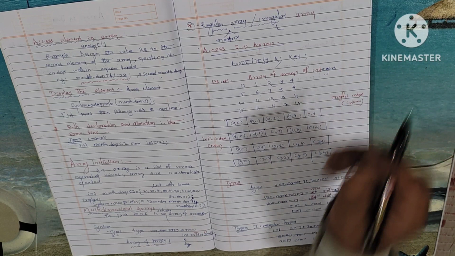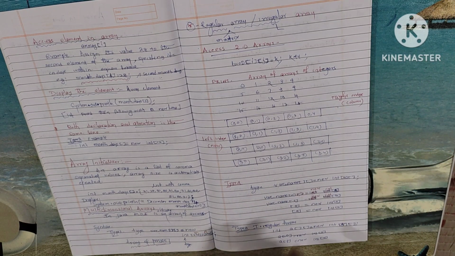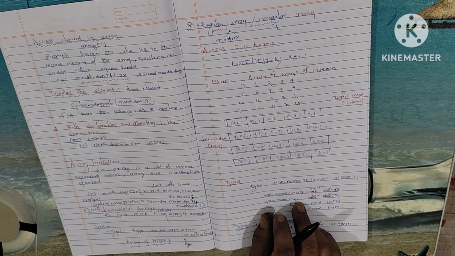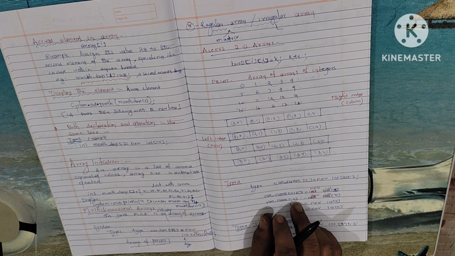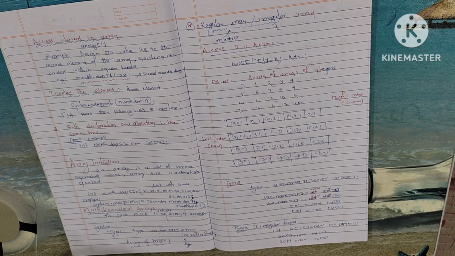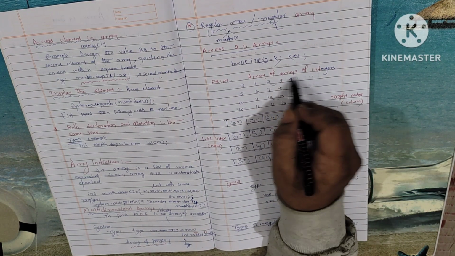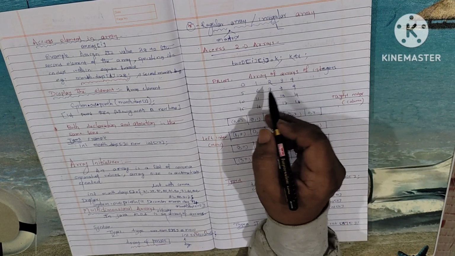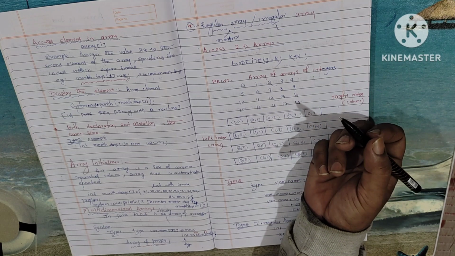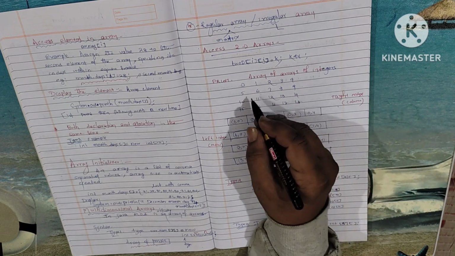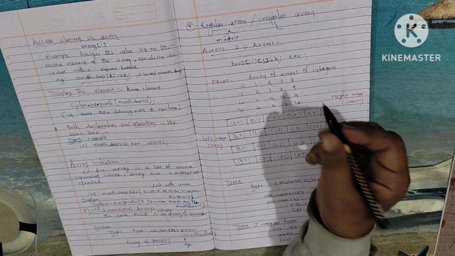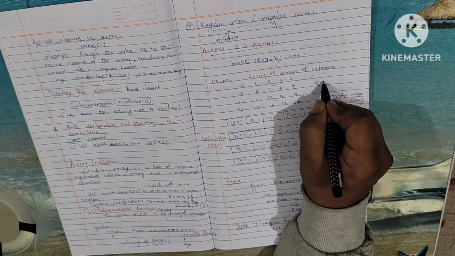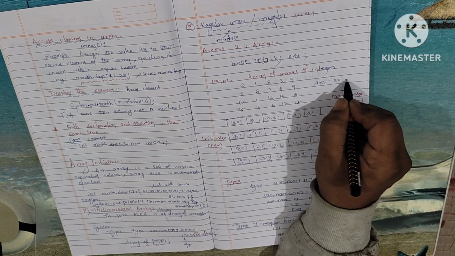So you can see, under a, we define an array of arrays here. Let us declare and allocate memory for this: 4 times 5, 20 elements.